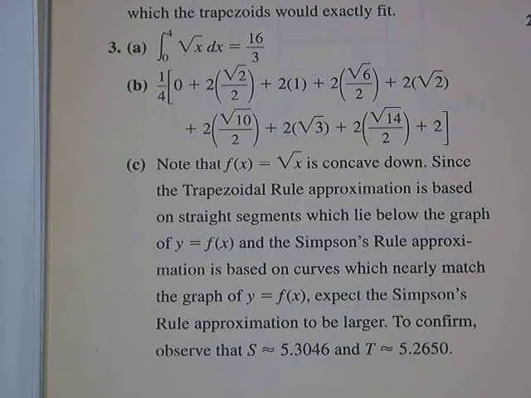Okay. And Simpson's rule, we're using the same intervals here, but they'd be curved segments. So the curved segments would be essentially above the straight segments, if you will. So Simpson's rule should be larger, and if you check those two out, we do in fact get Simpson's rule being larger than the trapezoidal rule.